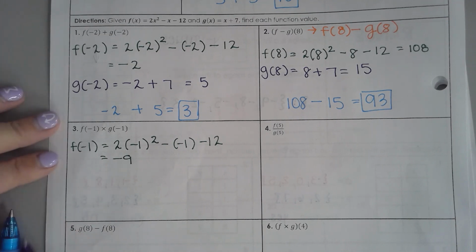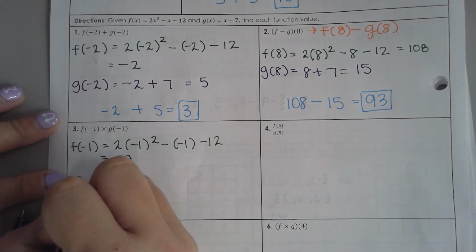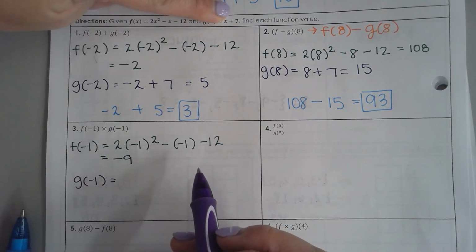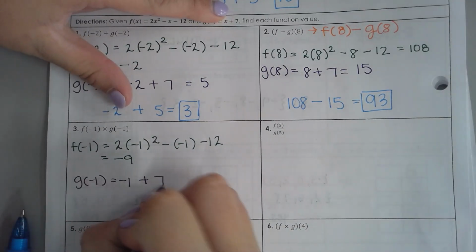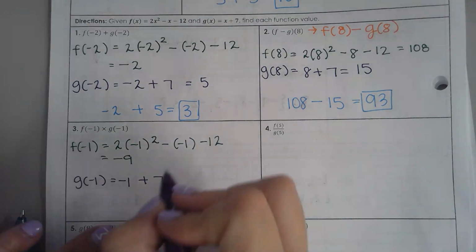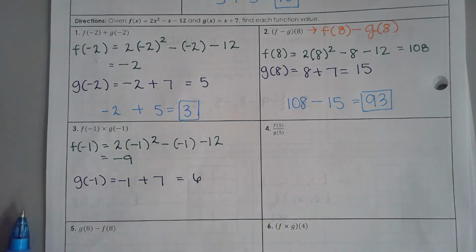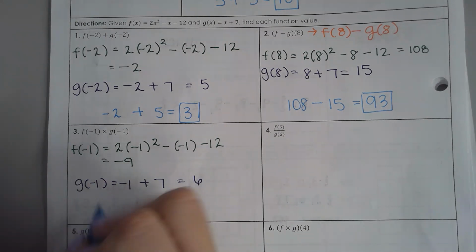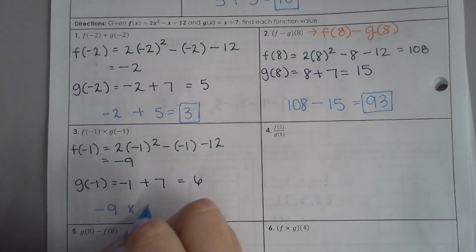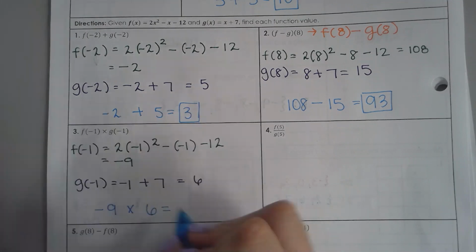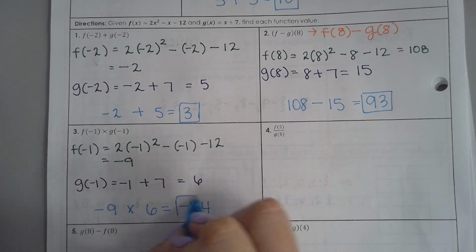And then you should have done g of negative 1. G of x is x plus 7. So negative 1 plus 7. Kelly, what is that? 6. Very good. And then my question actually asked me to multiply them. So I have negative 9 times 6. And Braden, do you have that answer? Negative 54. Perfect. It is negative 54.